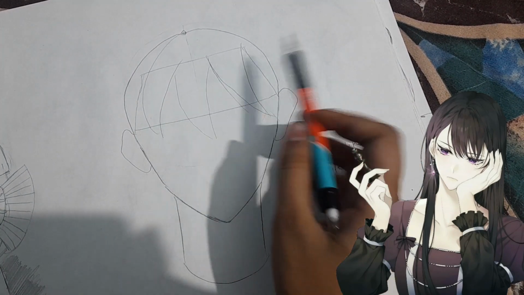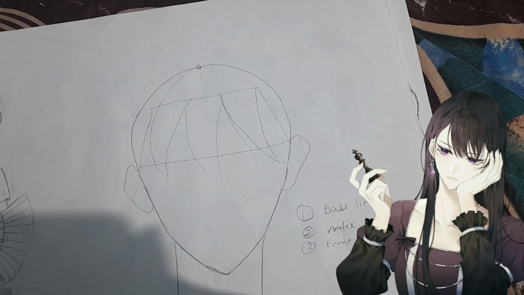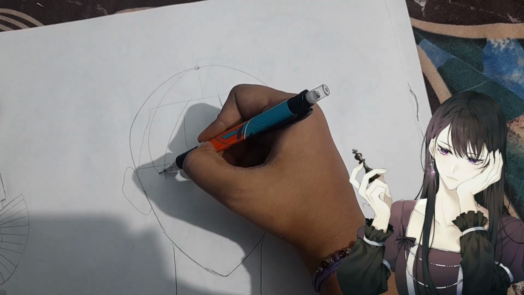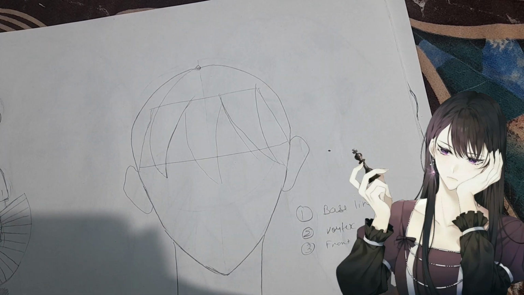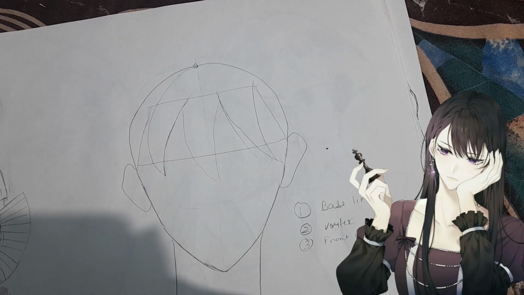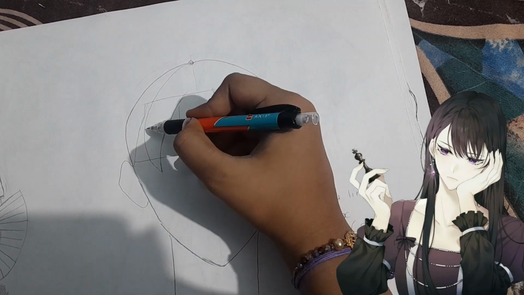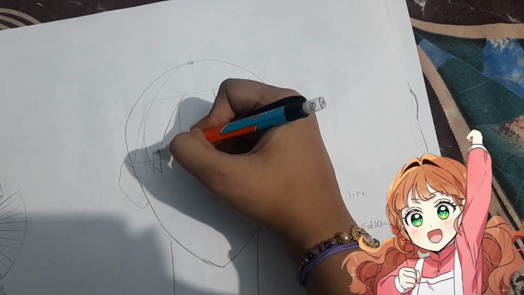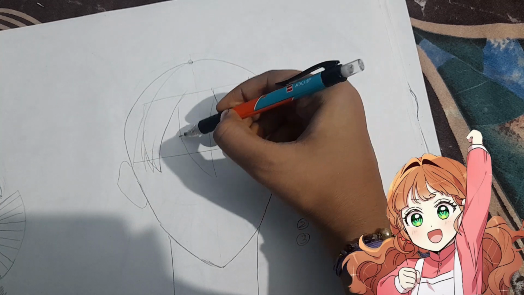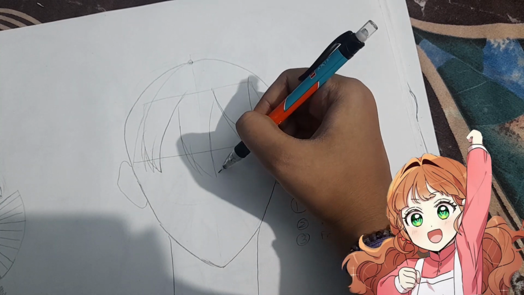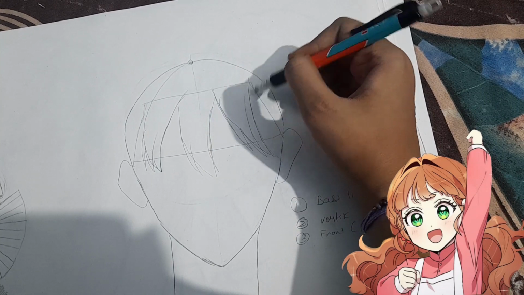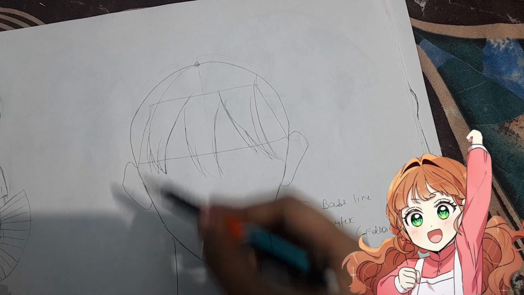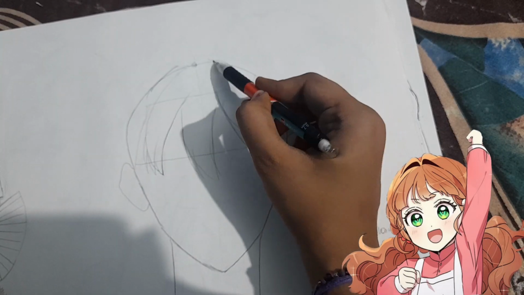Now here I drew the bangs. First you can start with the front, then the sides, then the back. I'm going to apply the 3-2-1 rule in the bangs also. You can also play with hairstyles and strands even if you don't follow this rule, but this rule is very reliable for a simple and great look of the hair.